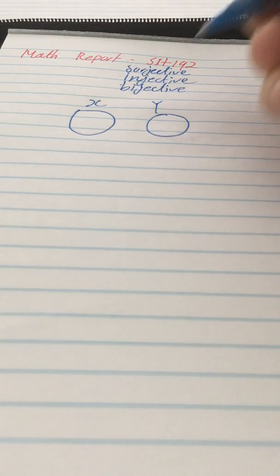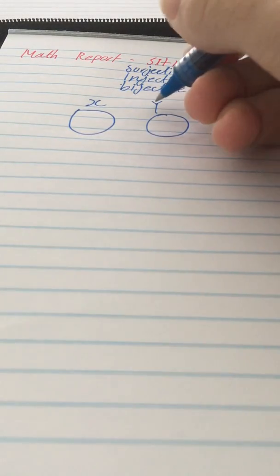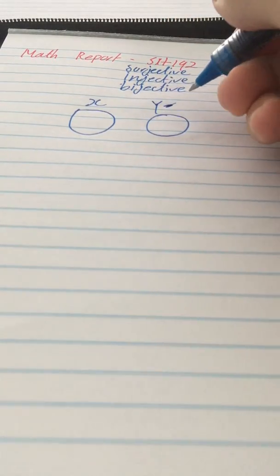Okay, so we are looking at the difference between surjective, injective, and bijective. Let's start with what a surjective function would look like. If we have our x and our y, domain and codomain, a surjective function would have all of y being mapped to.